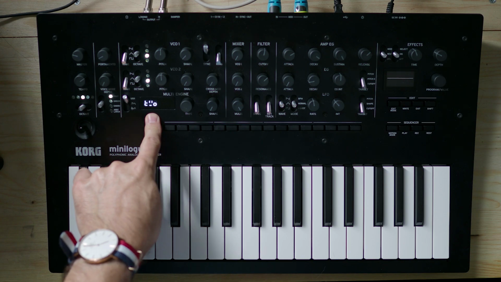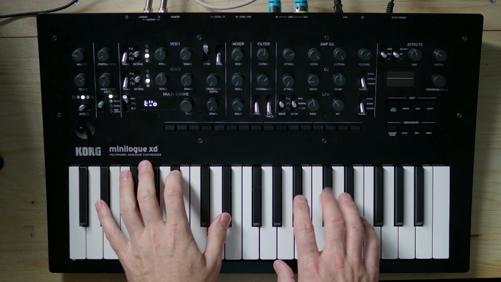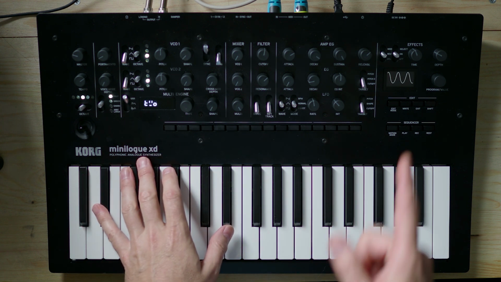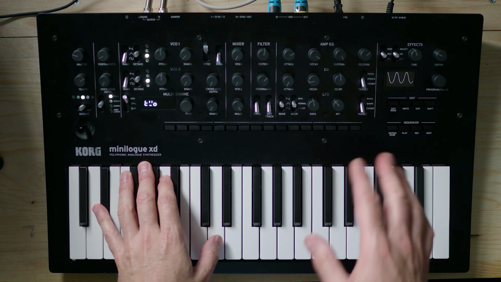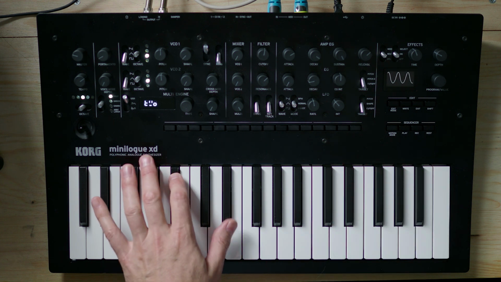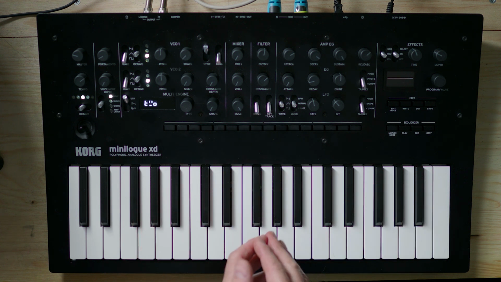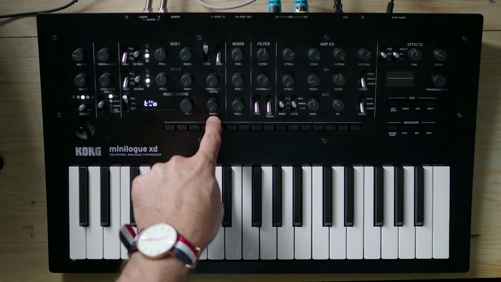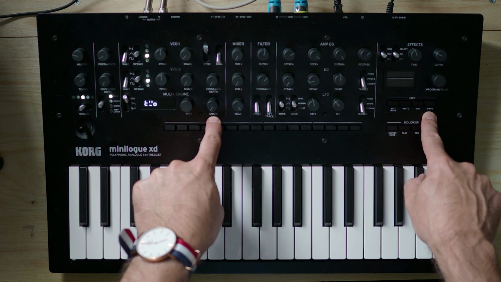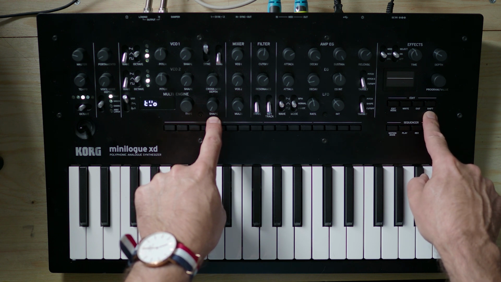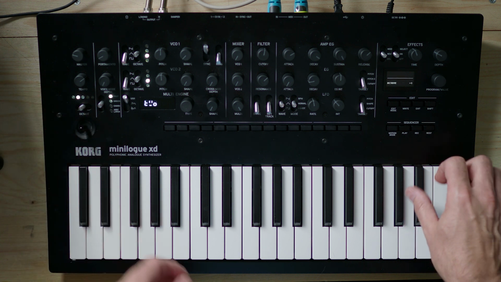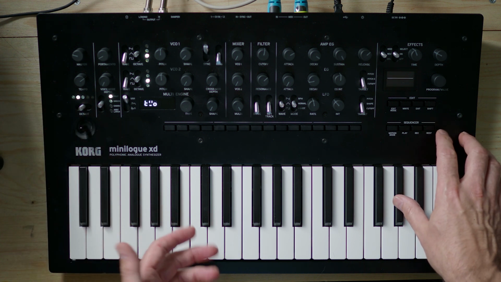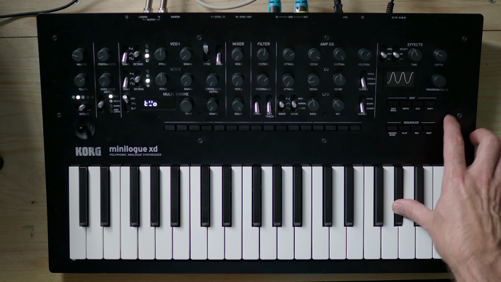Okay, so here we have the Minilogue XD. It's running the 2 user oscillator, and by default we get just a sine wave, which is the very first of those 16 waveform combinations. The way to choose other combinations is to use the shape control in conjunction with this shift button here on the far right. So what I'm going to do is hold down a key so that we can see the waveform.